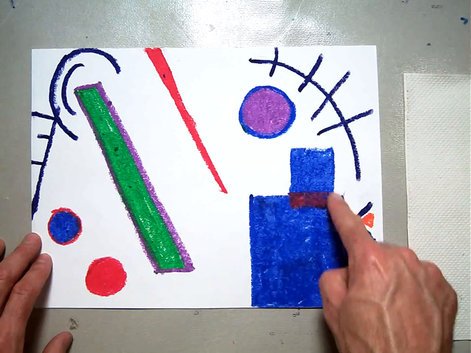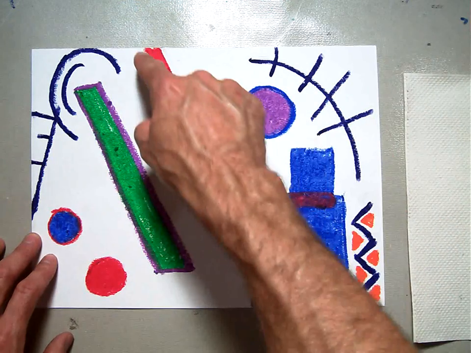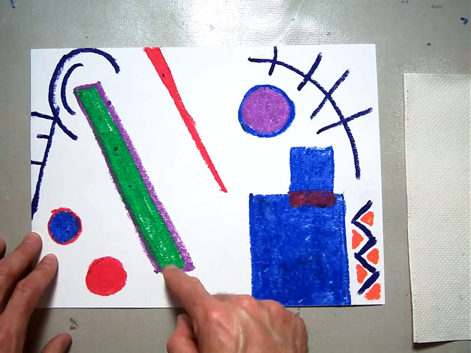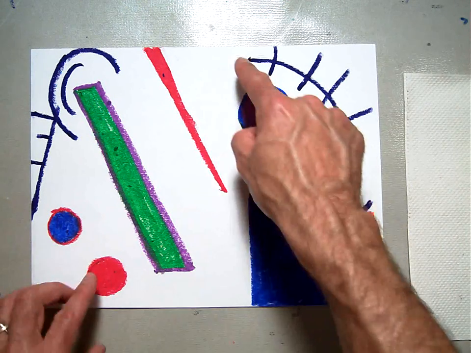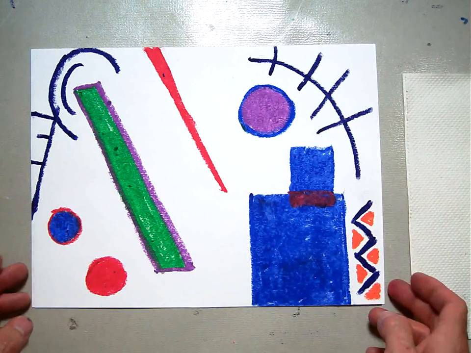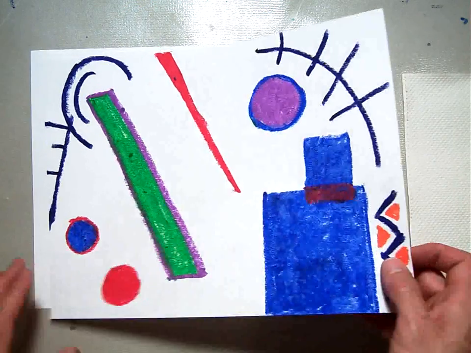So here's just a basic kind of Kandinsky-like composition. You can see I've used some rectangles, some circles, an elongated triangle, a parallelogram, some circles, some curved lines, and some straight lines. Also zigzaggy lines.